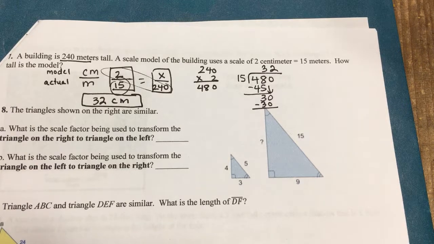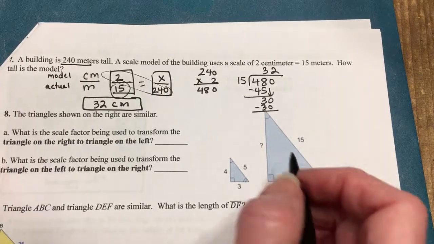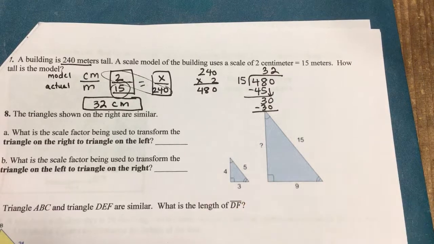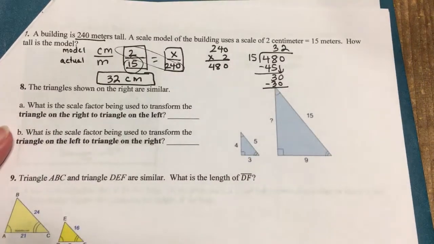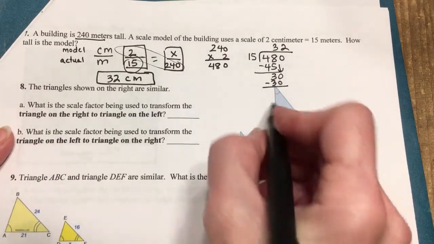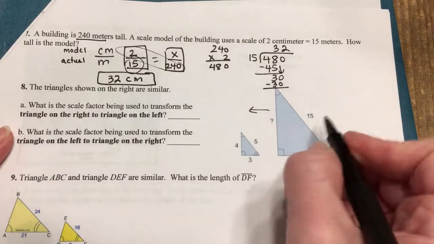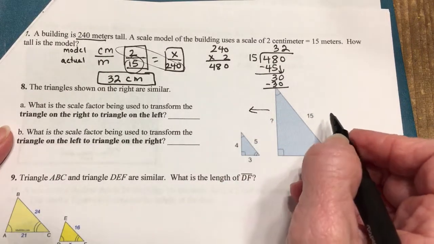All right, looking at number 8, the triangles shown on the right are similar. What is the scale factor being used to transform the triangle on the right to the triangle on the left? So we need to be careful how we read this. So we're starting with this triangle on the right and going this direction. All right, so just pick a number from both of these.